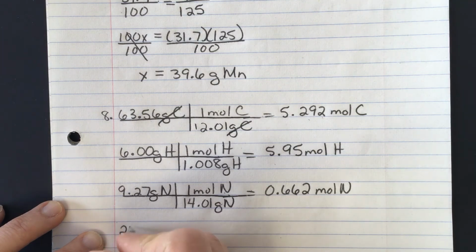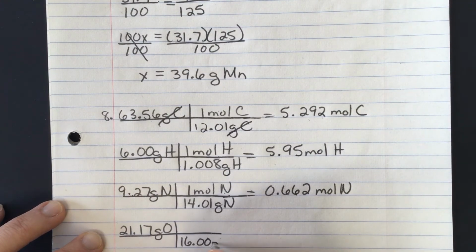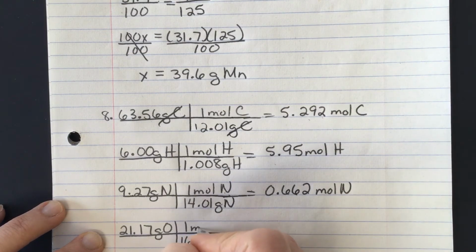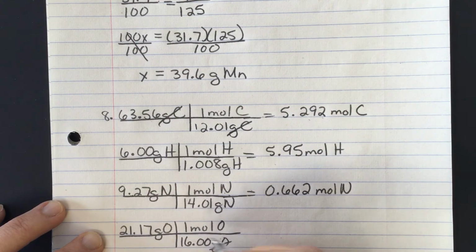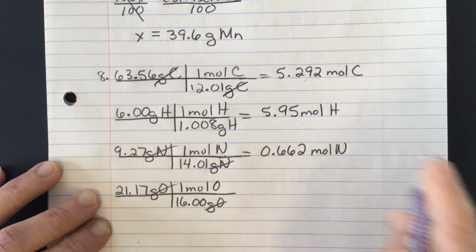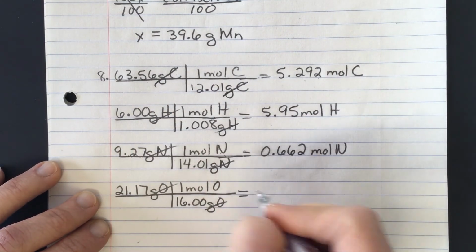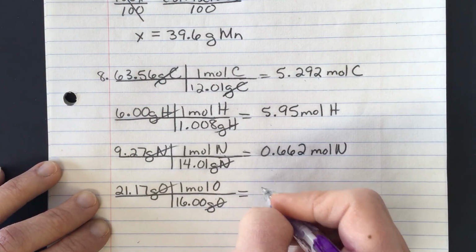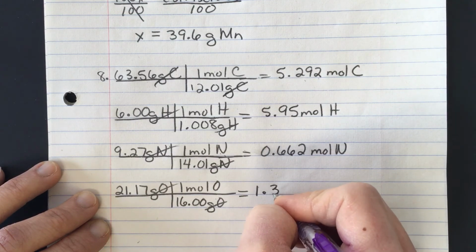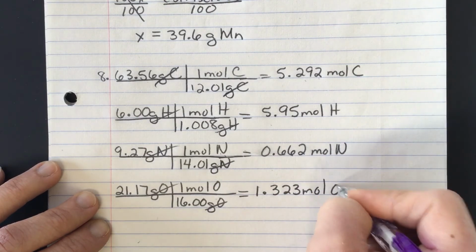So I have 21.17 grams of oxygen. Oxygen has a molar mass of 16. Remember, I should be canceling all these out and moving this up so you can still see it. So when I do my division, I get 1.323 moles of oxygen.